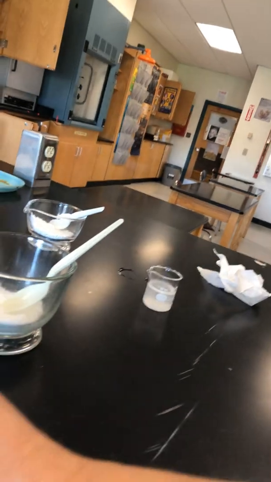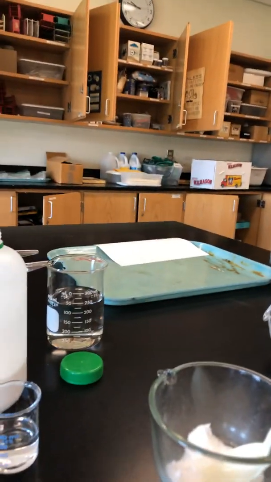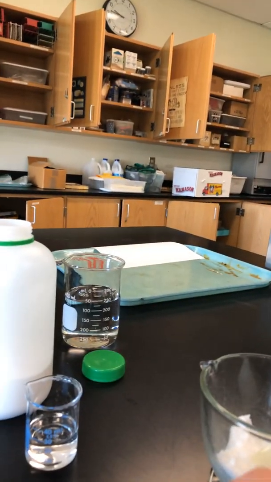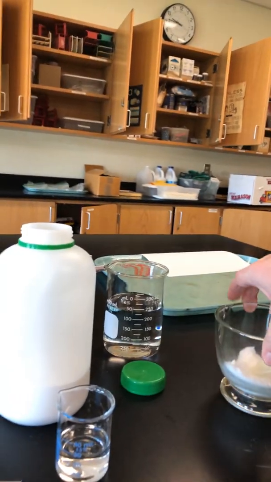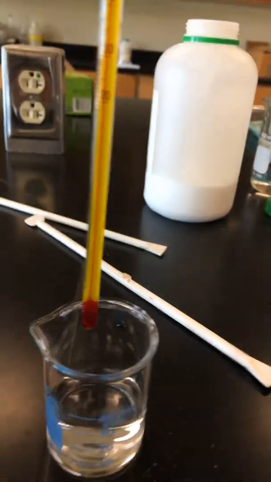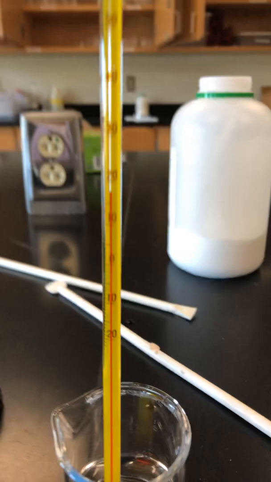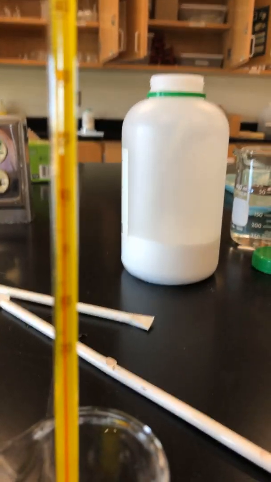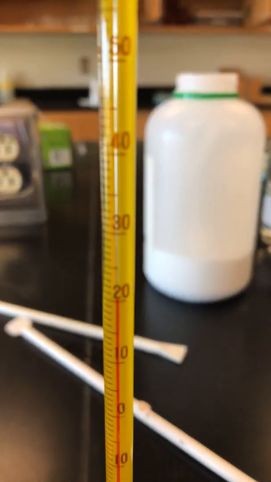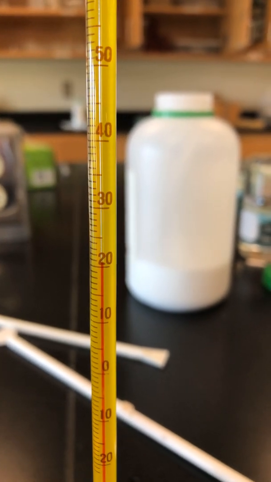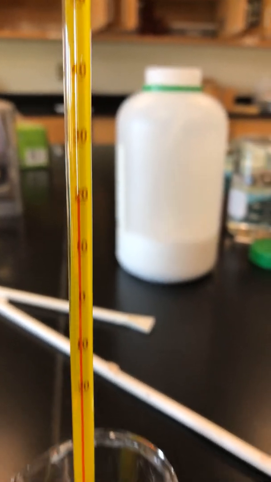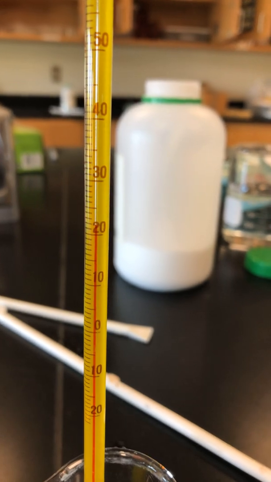Now I'm going to prep for our third and final salt. Okay, so fresh beaker of water. Lower the thermometer in, and we need to give the thermometer a minute to measure the initial temperature of this fresh water.